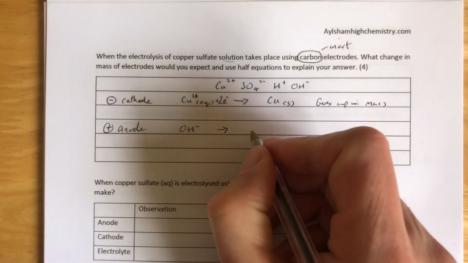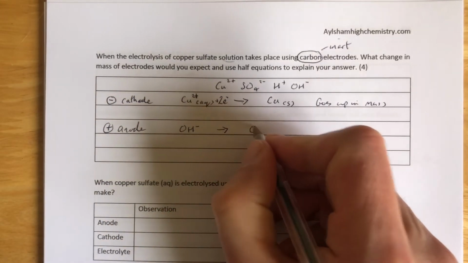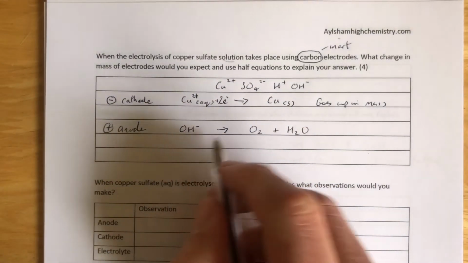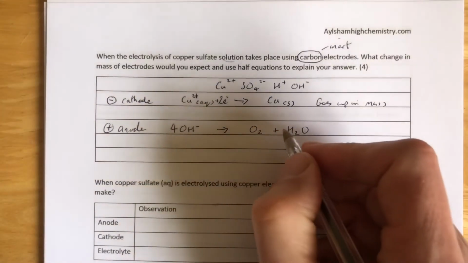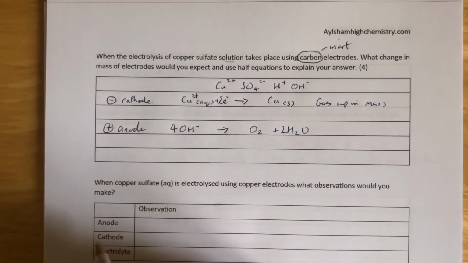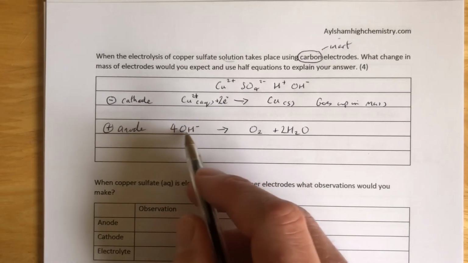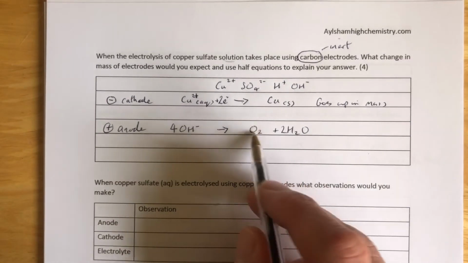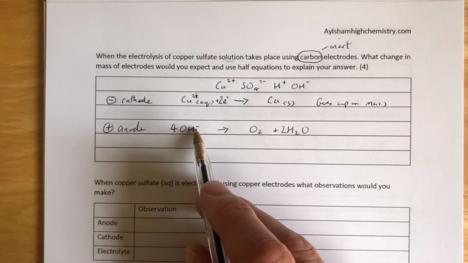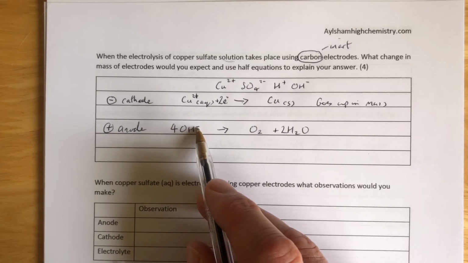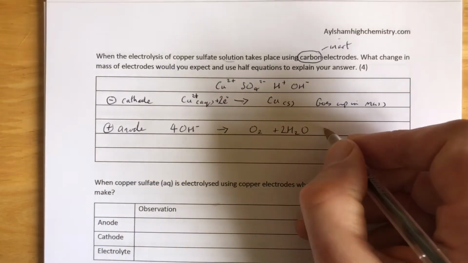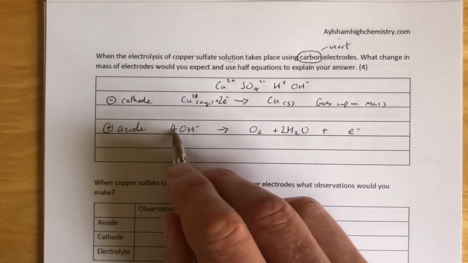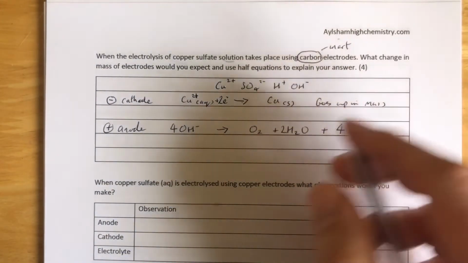The hydroxide, when it touches the anode, turns into oxygen, O2, and water. To balance this out, we're going to need 4 hydroxide ions. It's going to make 2 water molecules and an oxygen molecule. The hydroxide ion is negatively charged, so how does it turn back into this neutral element and this molecule? Answer, it's got to lose that negative charge. Electrons are negative charge, so it's got to lose that negative charge. So the electrons are going to appear over here. 1 hydroxide ion would lose 1 electron, but there are 4 hydroxide ions, so that's going to lose 4 electrons.